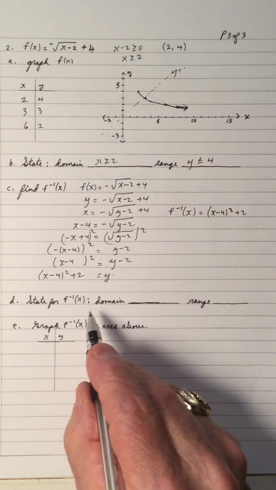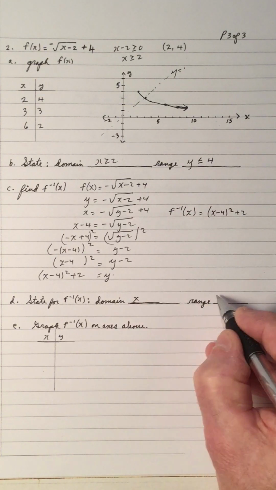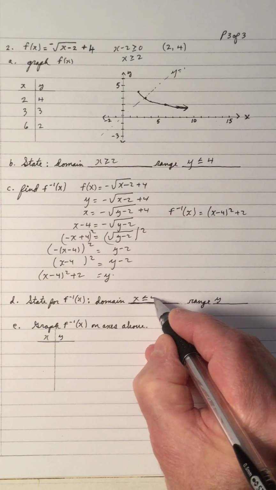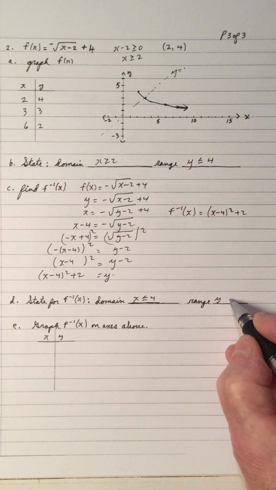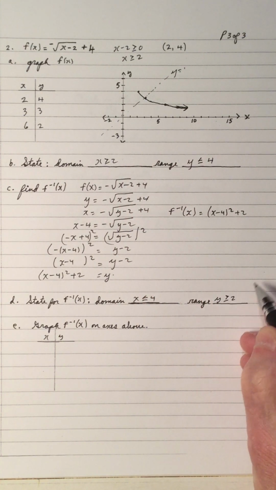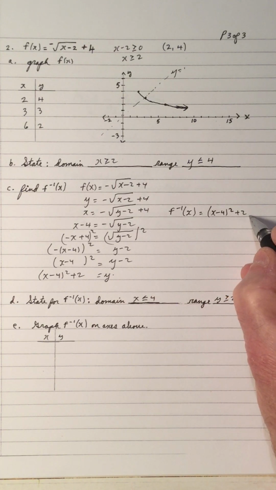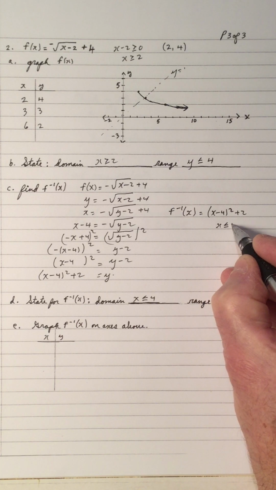But we have to remember that the domain of the original is the range of the inverse. Domain is x, the range is y. So the domain is x is less than or equal to 4. And the range for the inverse is y is greater than or equal to 2. So based on that condition, this is a parabola, but we're only dealing with x less than 4.